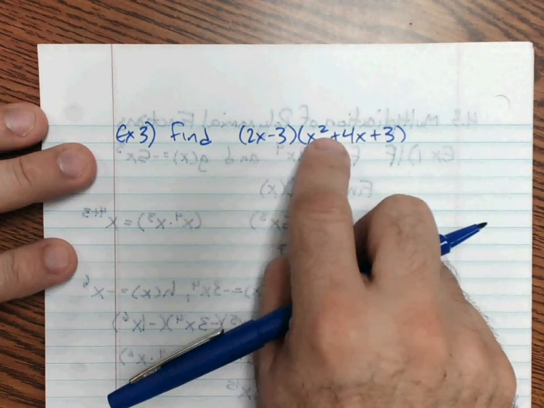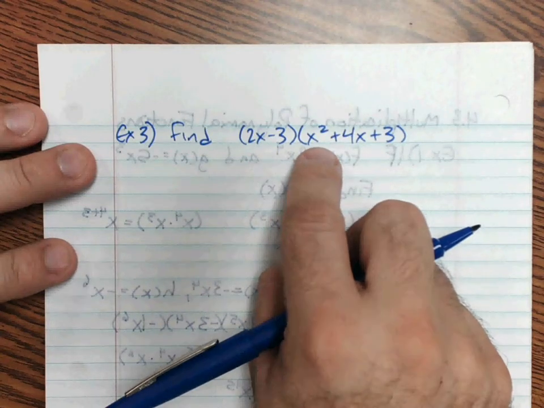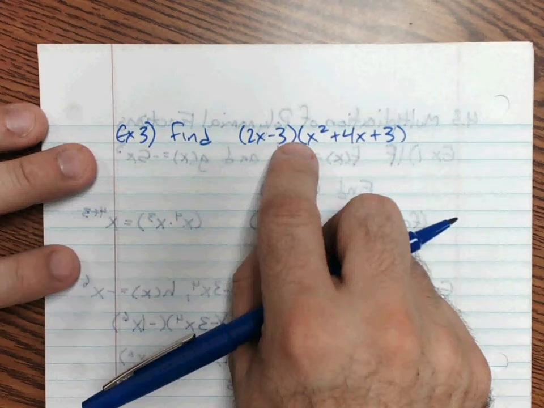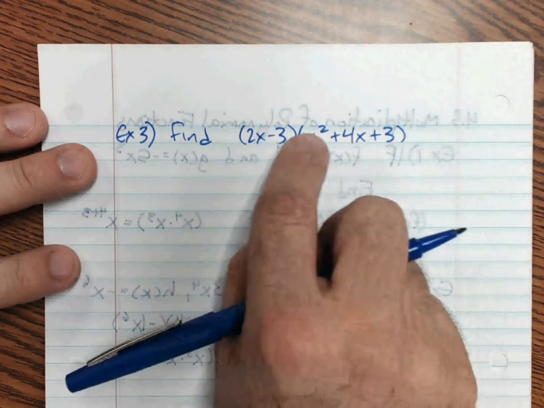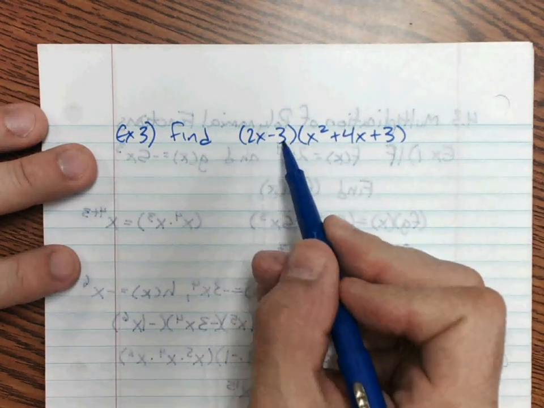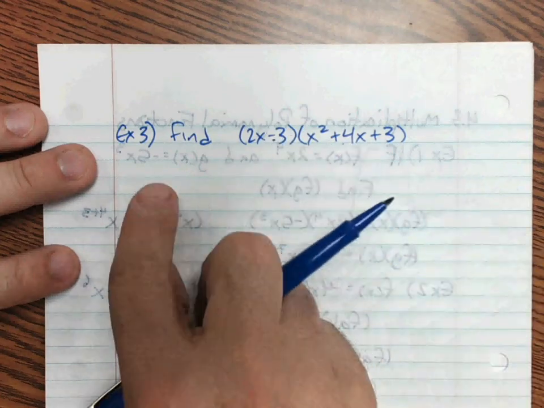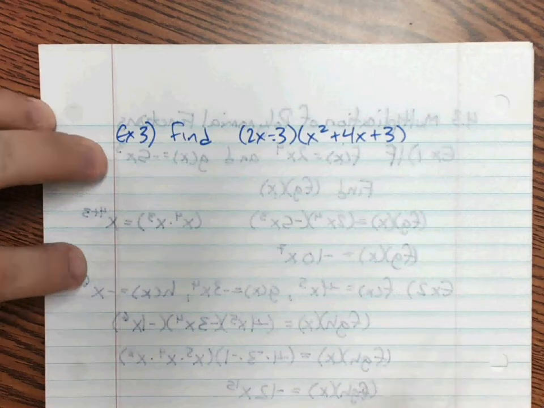Now, the way we're going to do this is we are going to use double distribution, an extended FOIL method, to solve this problem. If you look at the number of terms in each set of parentheses and multiply them together, that gives you how many terms. This one has 1, 2, this has 1, 2, 3, so 2 times 3 means we're going to have 6 things in a line, and then we're going to see if we can combine any like terms.